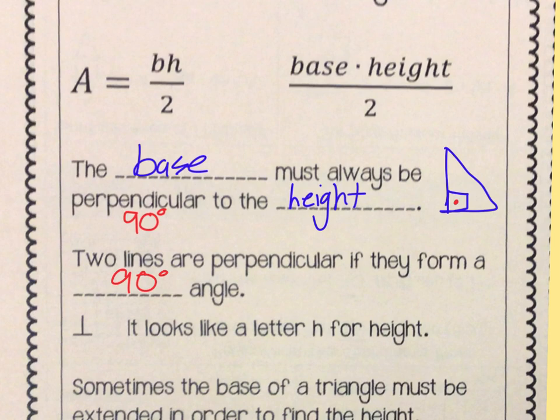Blank, it looks like a letter H for height. What I think is kind of vague about what it's showing here is what I tried to show you up here in that triangle I drew. It's showing this straight up and down, straight across. If we have a vertical line and a horizontal line, it will always make a 90-degree angle in the corner like that.